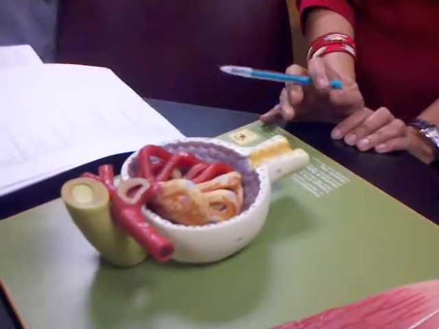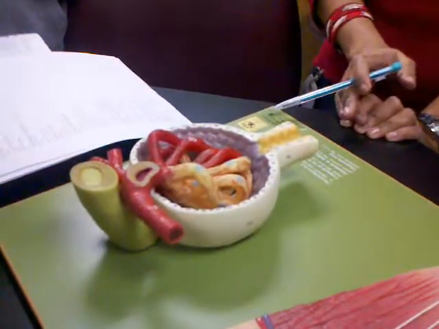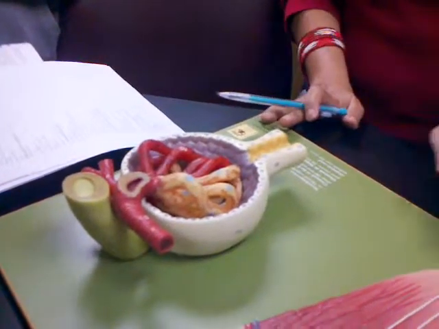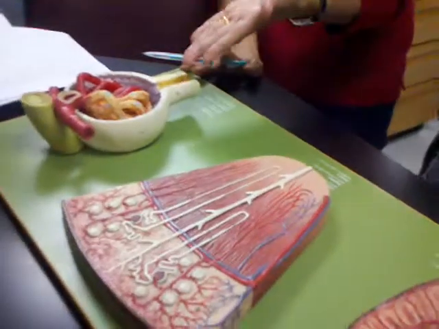Somebody asked, this is the expensive model. See, made in Germany. It's a really expensive model, but it's a great thing. I've never seen such a good specimen.